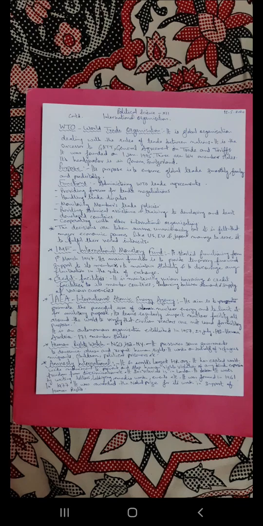Now, what are the functions? The functions of WTO are administering World Trade Organization, okay, and trade agreements, providing forum or a place or a platform for trade negotiations, then handling trade disputes if problem occurs related to the trade related things, they are settled.